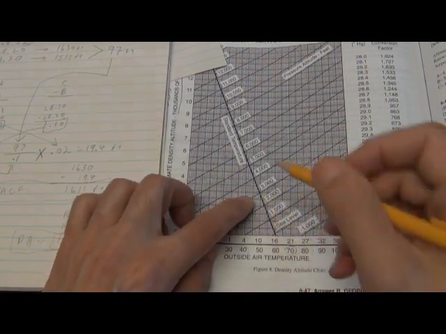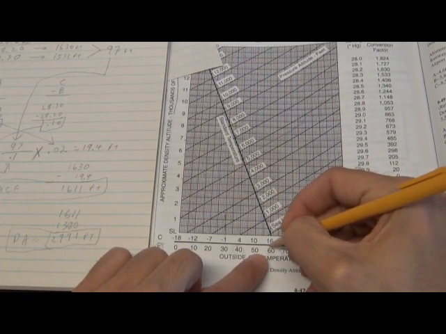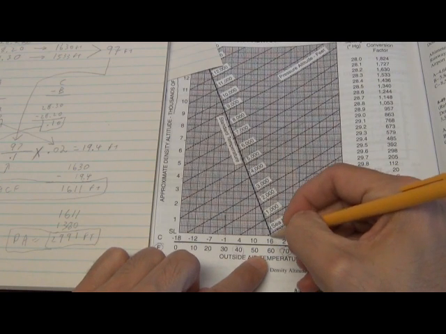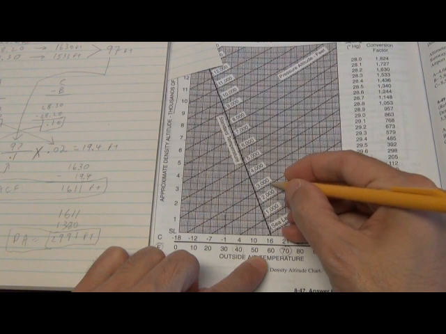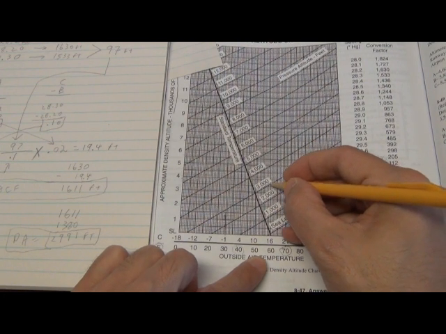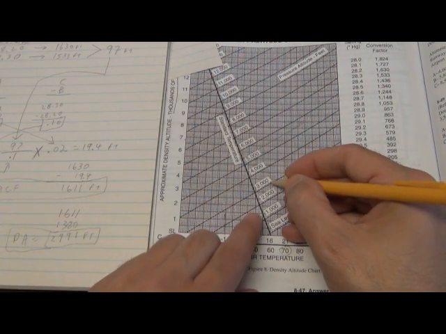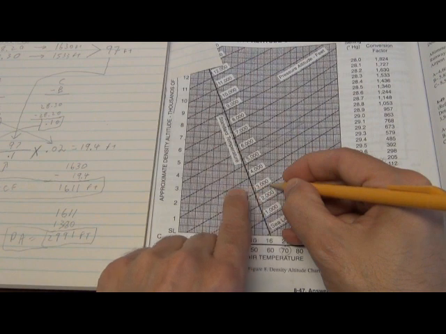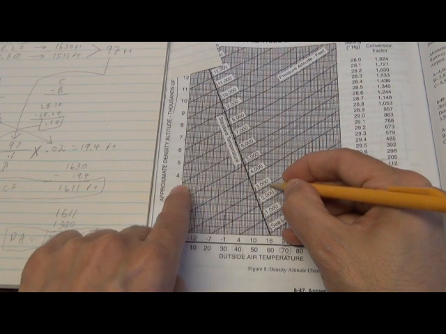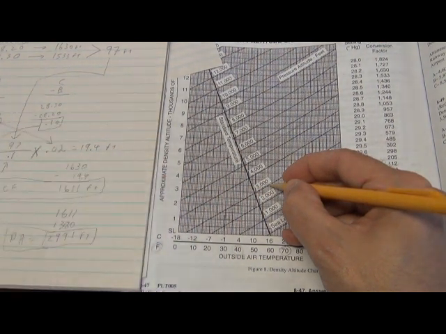So if we were to go to 59, so here's the 60, that's close enough. Go from the 60 all the way up to the 3,000 and see where that intersects. And that's about one box up from this major line right here, this heavy line here. So it's not quite 3,500.